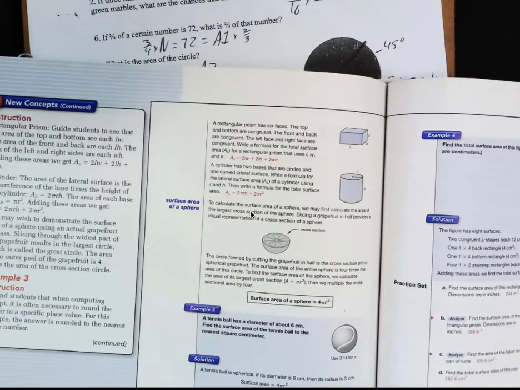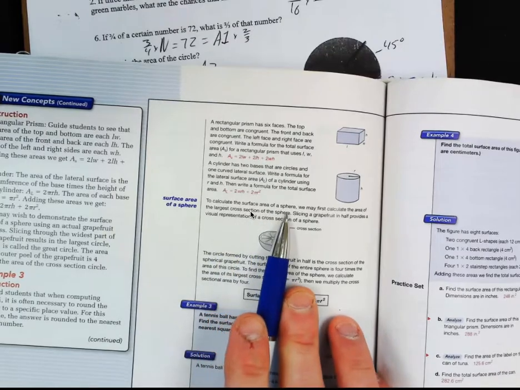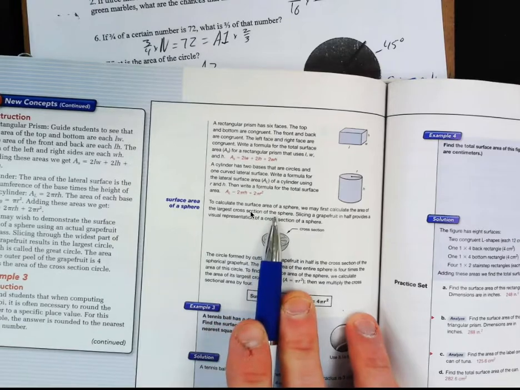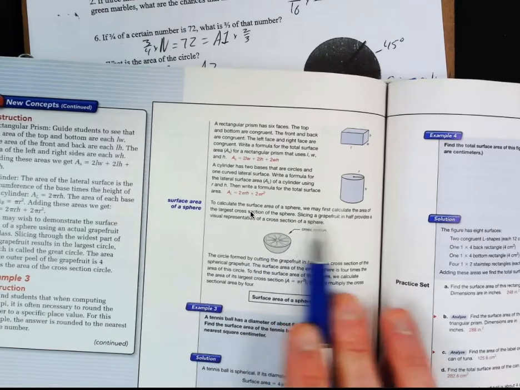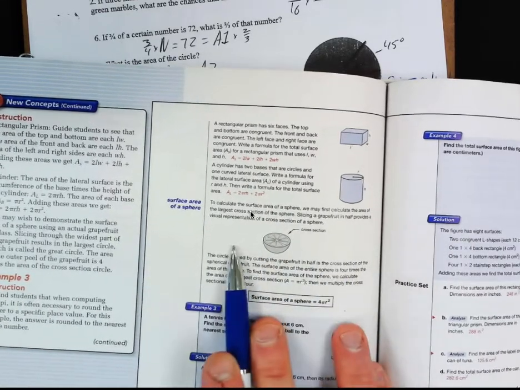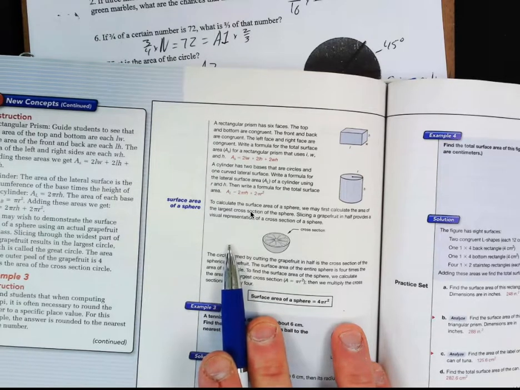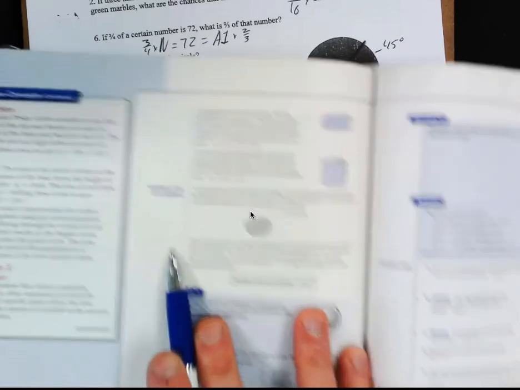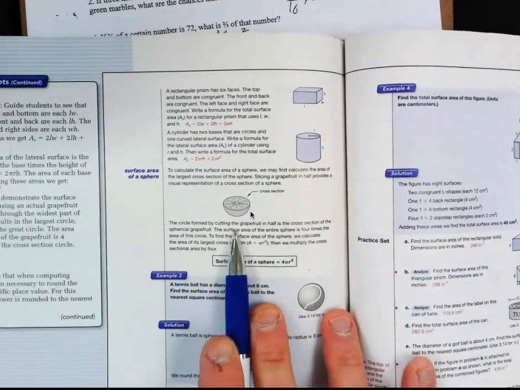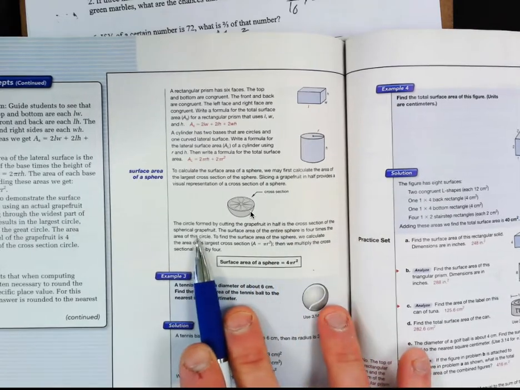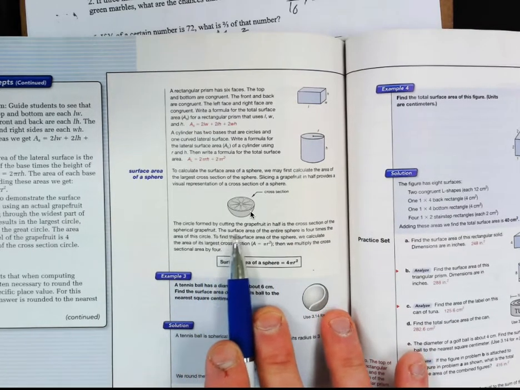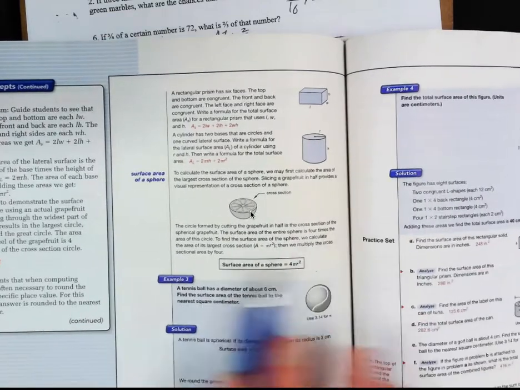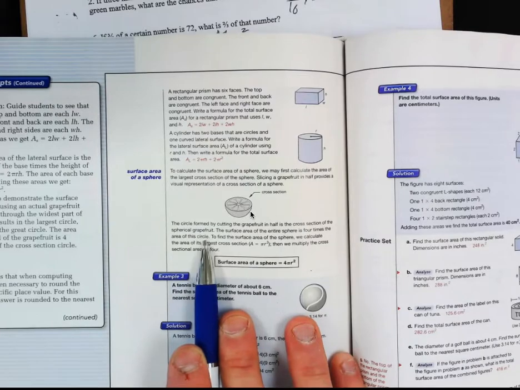Okay, second part of your lesson is this. To calculate the surface area of a sphere, we may first calculate the area of the largest cross-section of the sphere. Slicing a grapefruit in half provides a visual representation of what we call a cross-section of a sphere. So they cut it perfectly in half. This is the cross-section. The circle formed by cutting a grapefruit in half is the cross-section of the spherical grapefruit. The surface area of the entire sphere is 4 times the area of this circle.